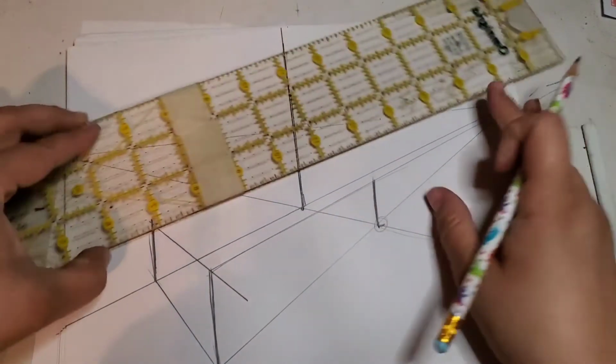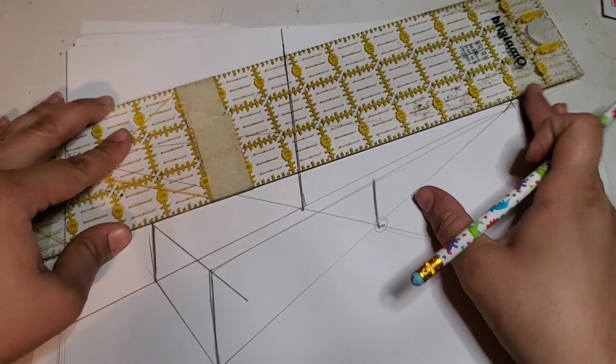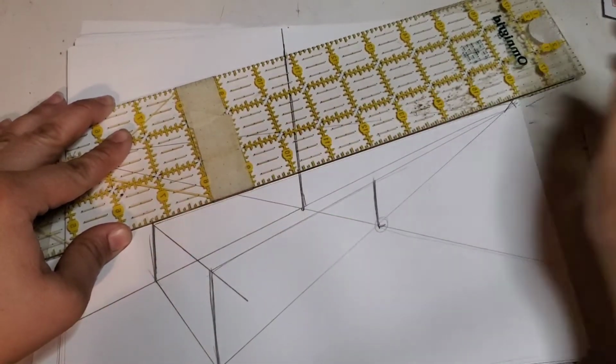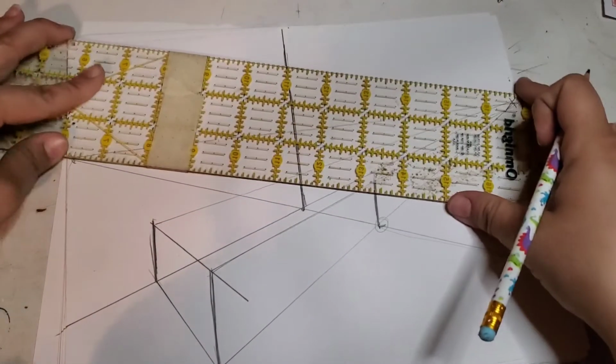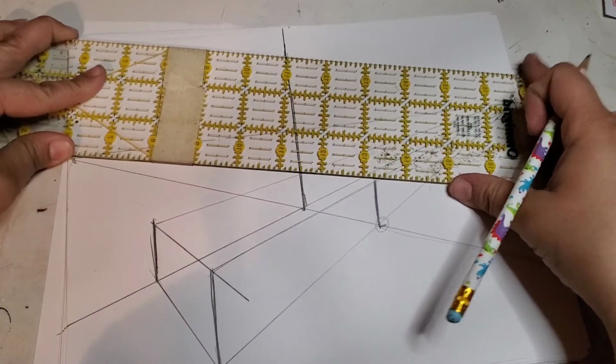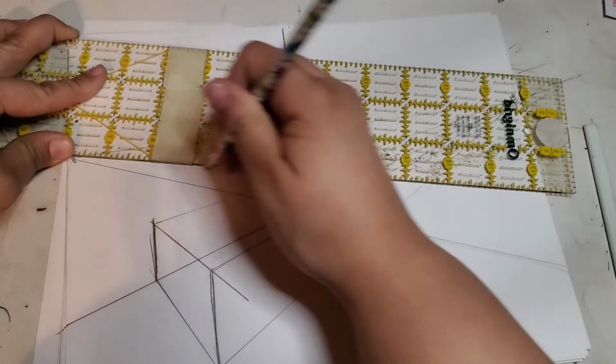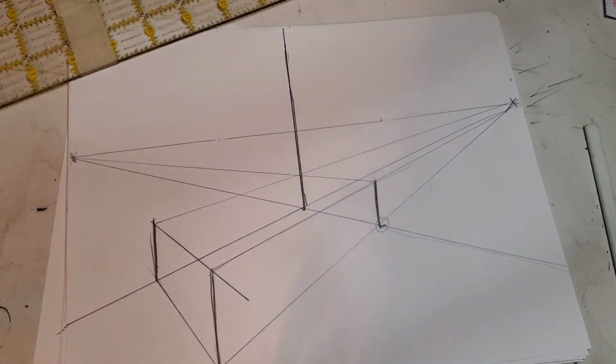Next thing you're going to do, connect the top of the line over here to your vanishing points. Top of this line to your vanishing point. Always connect everything to both vanishing points. I know that's very tricky, but it's something that you're going to need to accomplish.